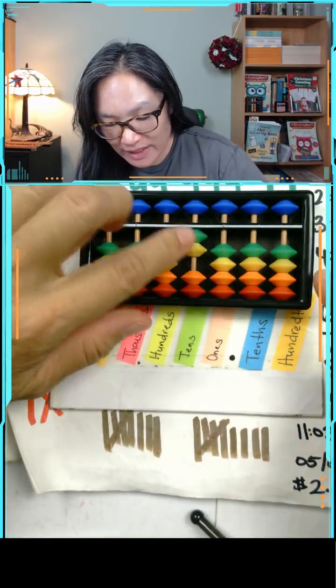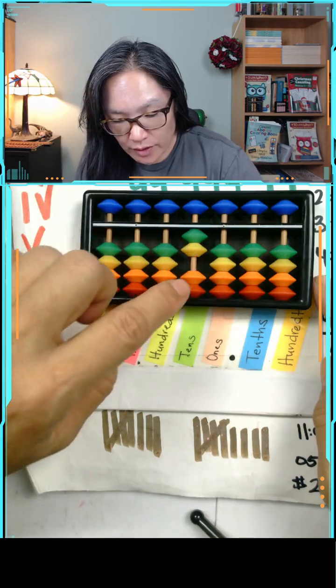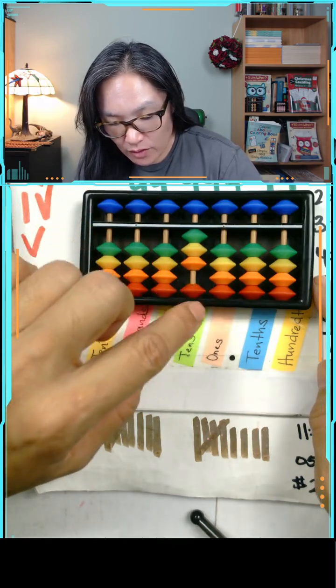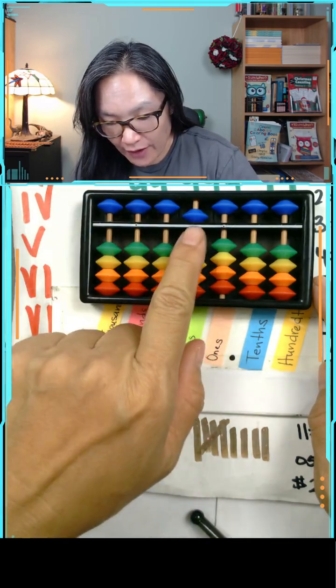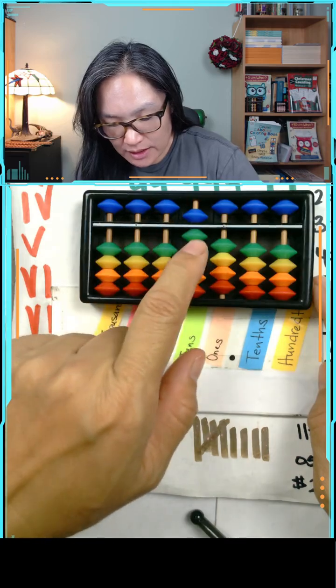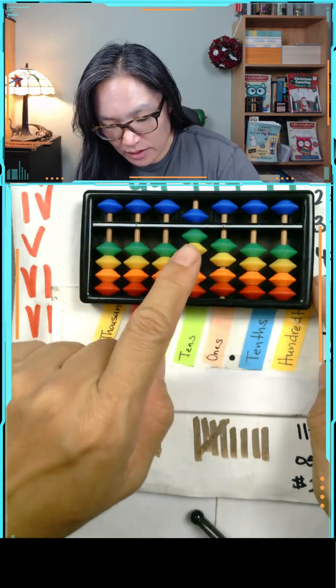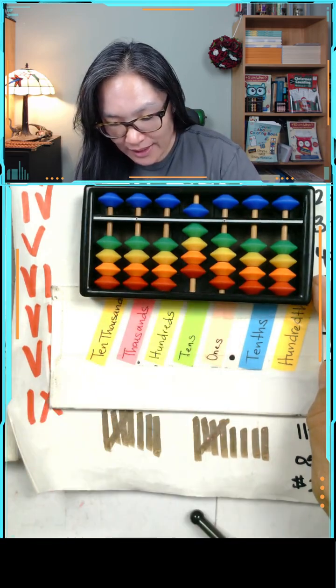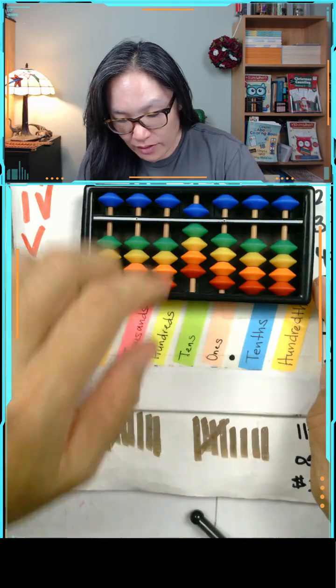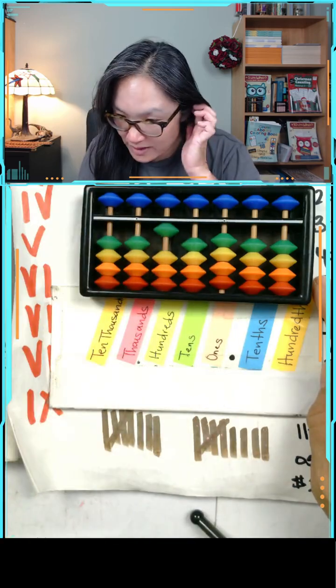We can do 20, 2 and a 0, 30, 3 and a 0, 40, 4 and a 0, 50, 5 and a 0, 60, 6 and a 0, 70, 7 and a 0, 80, 8 and a 0, and then 90, 9 and a 0, and then 100. So it's the same thing.